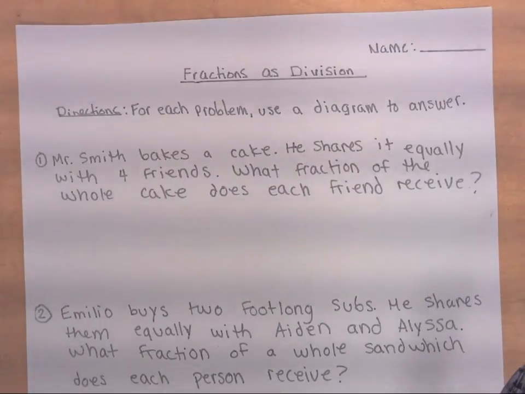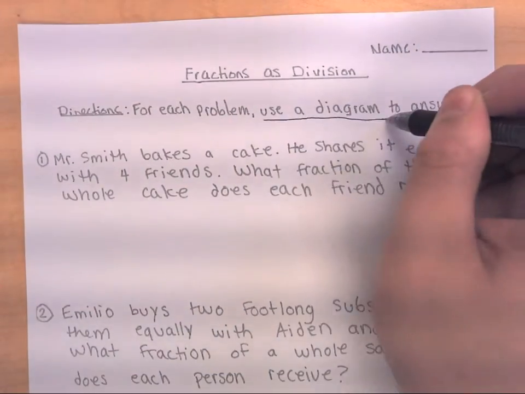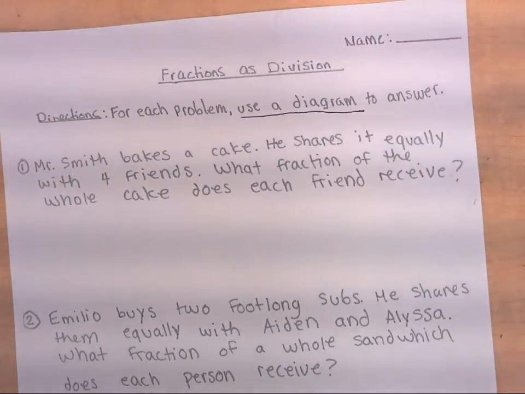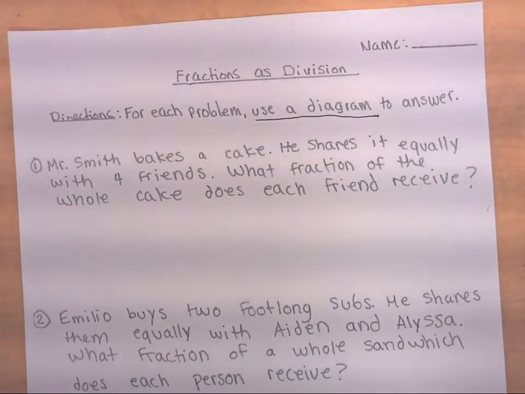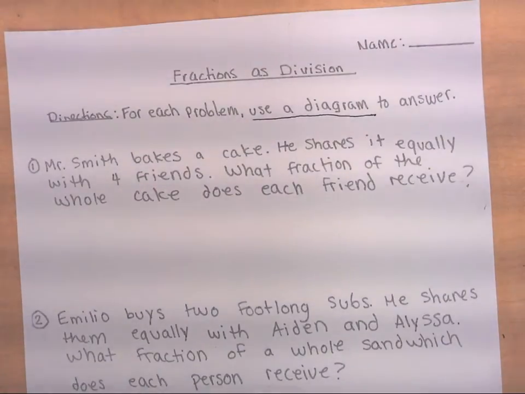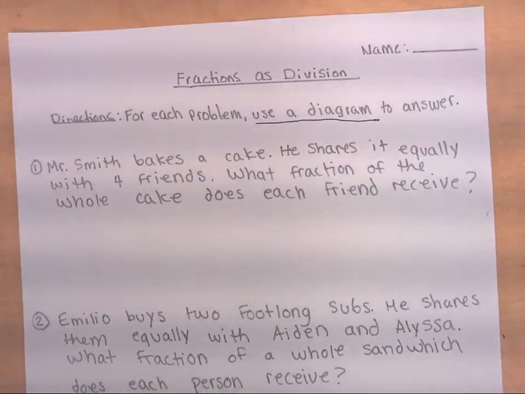So for these first 2 questions, students need to use a diagram to answer. So a diagram is essentially just a quick little sketch or picture to help them conceptualize what's really happening in this situation.